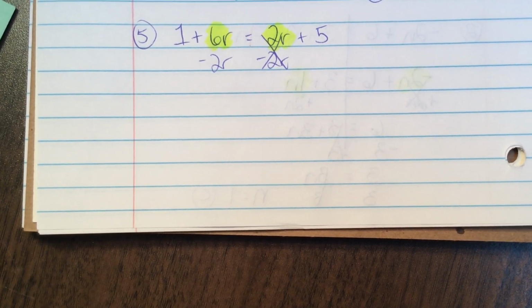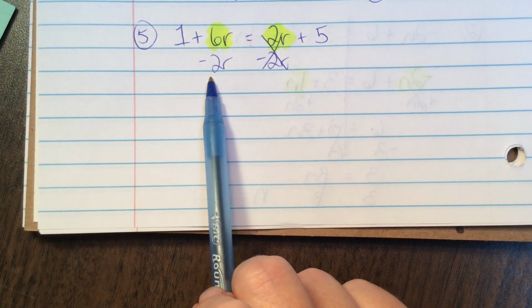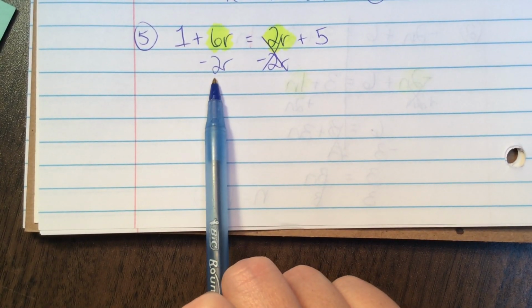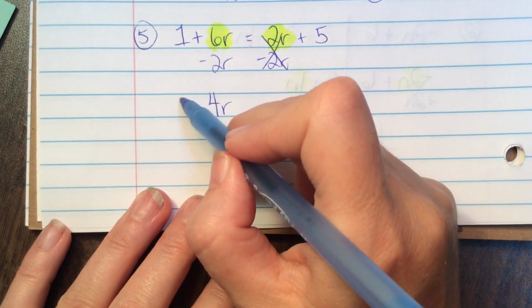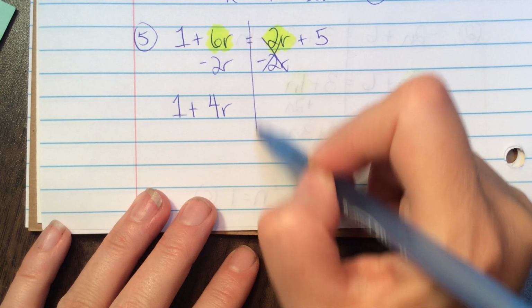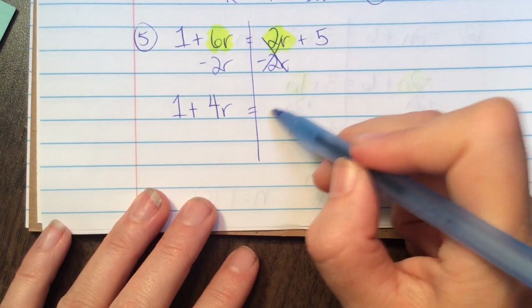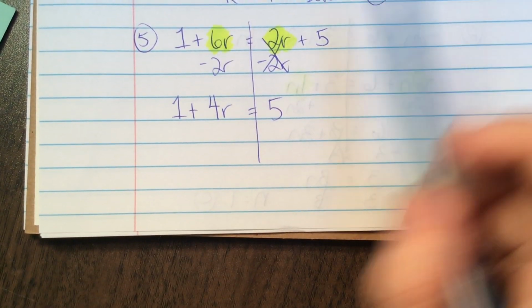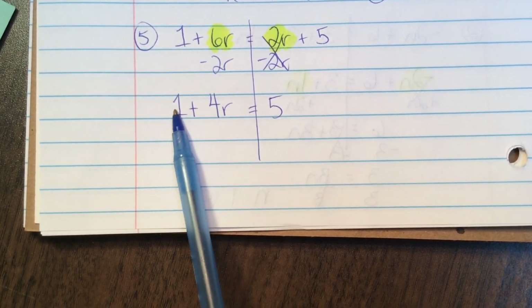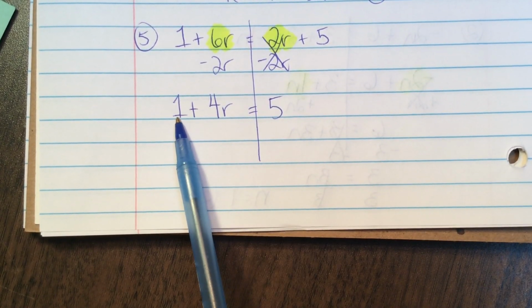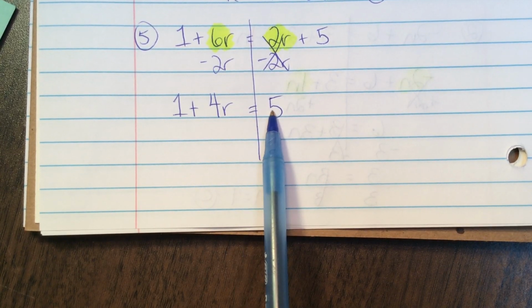2 is going to go away, and now all we have to do is 6 minus 2, which is 4. So I'm going to get 4r. I keep my 1. I keep my 5. Now I just have a two-step equation. 1 plus 4r equals 5.